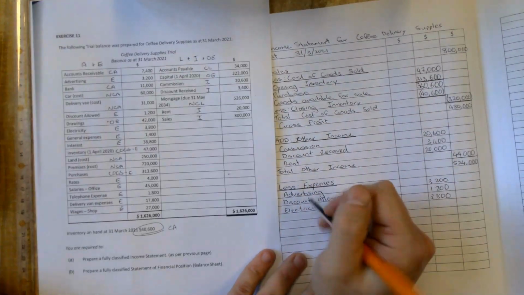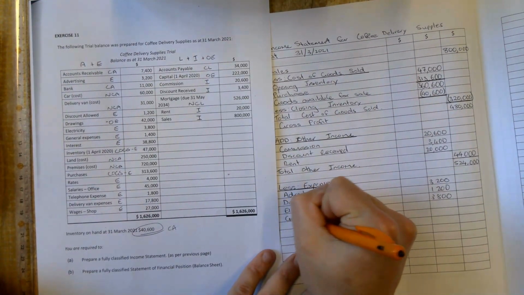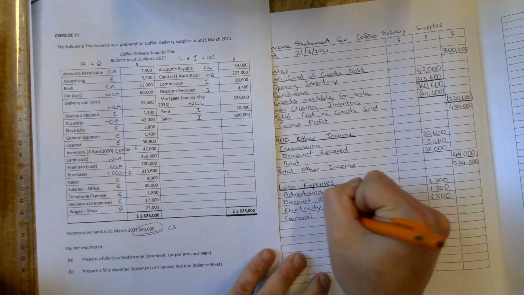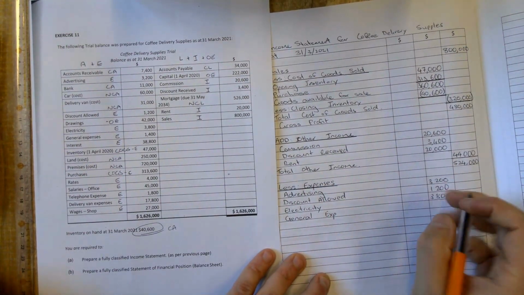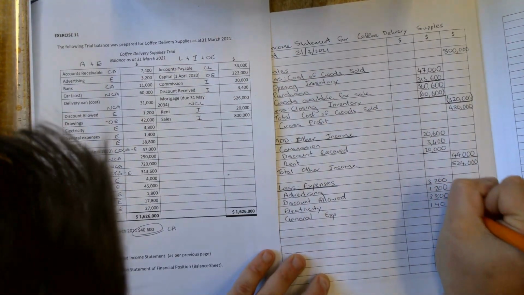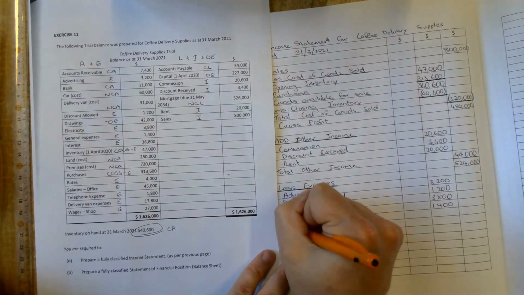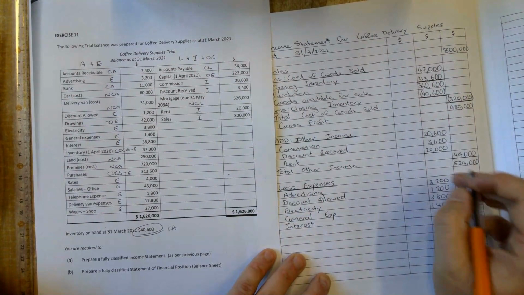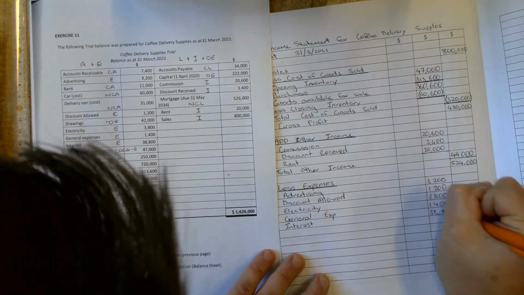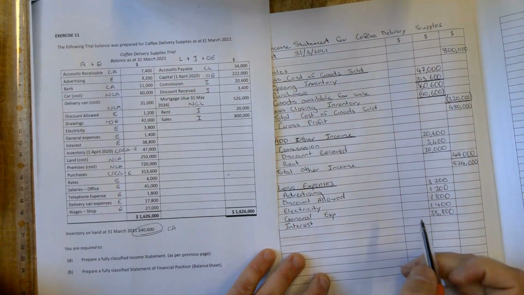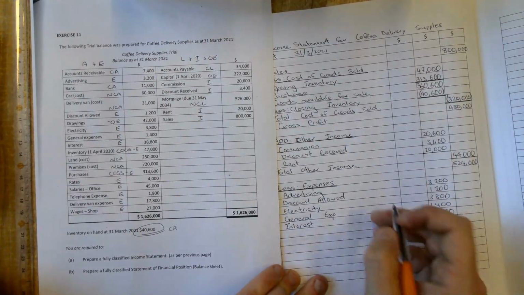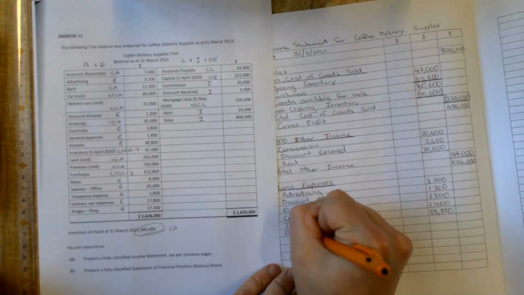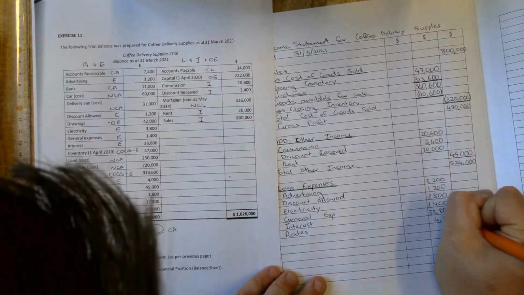Okay, general expenses, which is 1,400. Interest, which is 38,800. Okay, we have rates, which is 4,000.